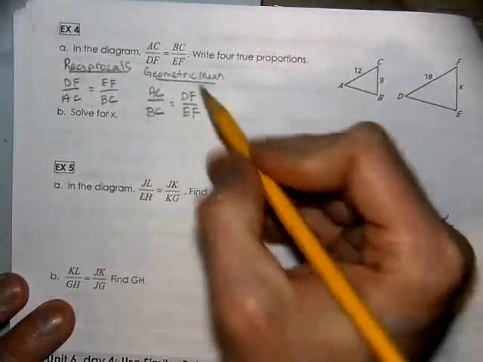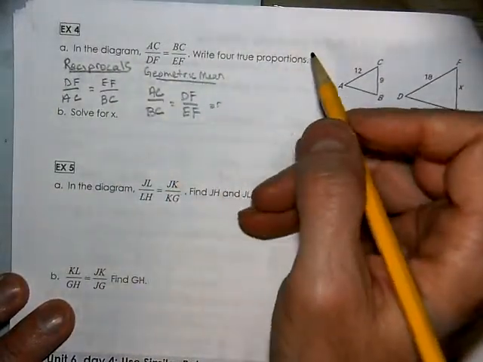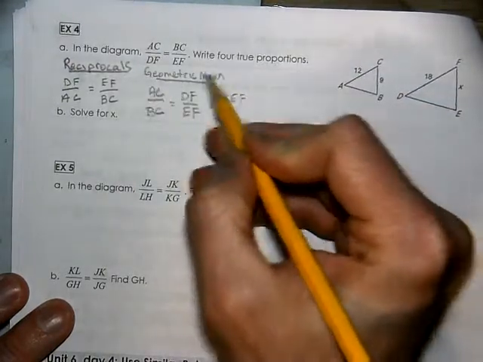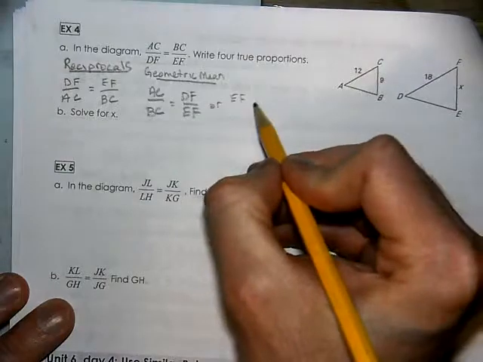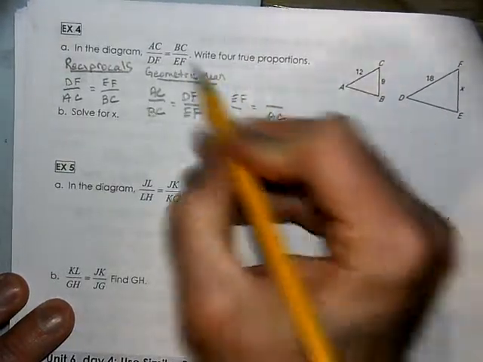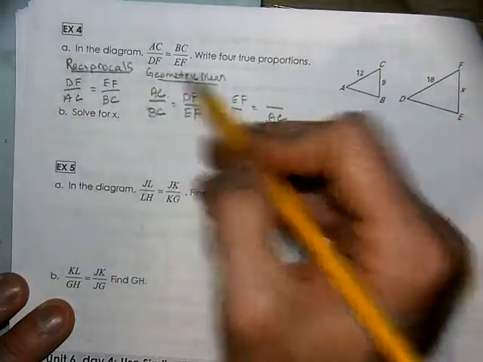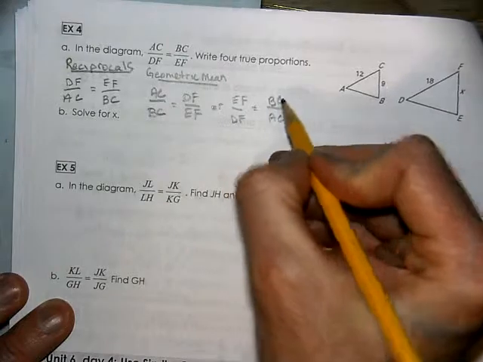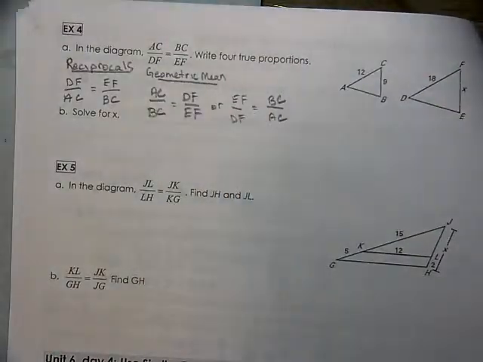The other geometric mean that you could multiply, or at least switch the numbers for, would be to put the EF on top on that side and the AC on bottom for that side. We'll keep the DF where it's at, and we'll keep the BC where it's at. That's another geometric mean.